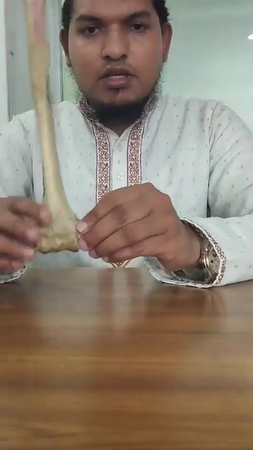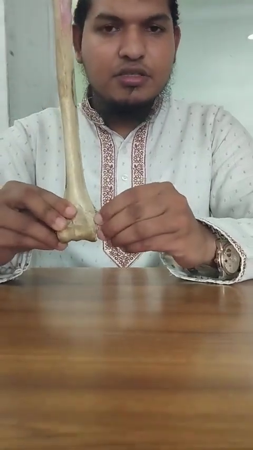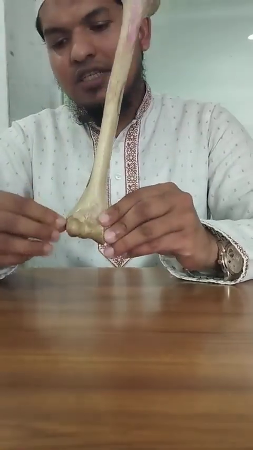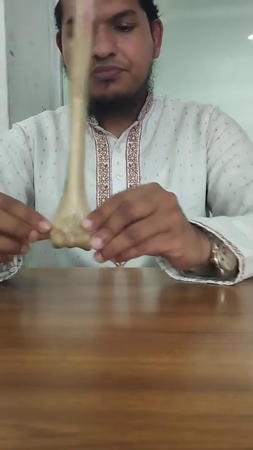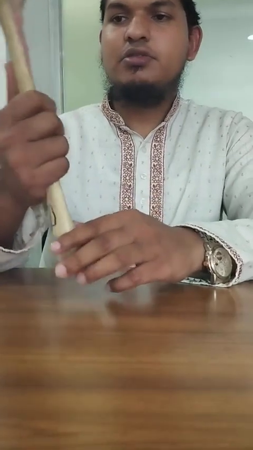Okay, and the non-articular part also consists of two epicondyles. One is the medial epicondyle, which is more prominent, and the lateral epicondyle. Okay, these are the features, the parts of the humerus.